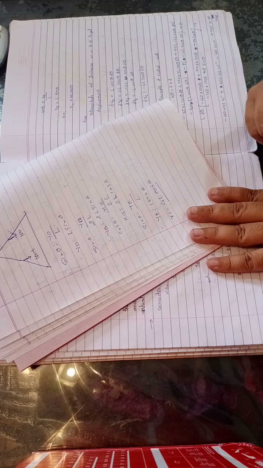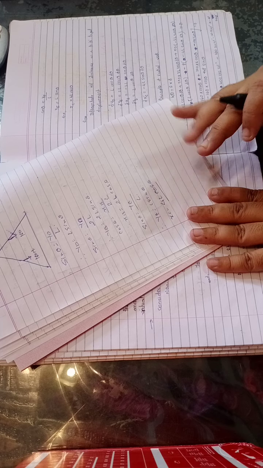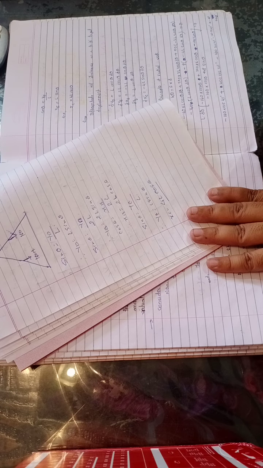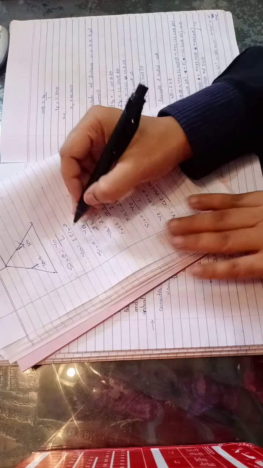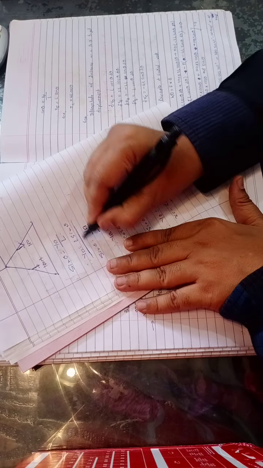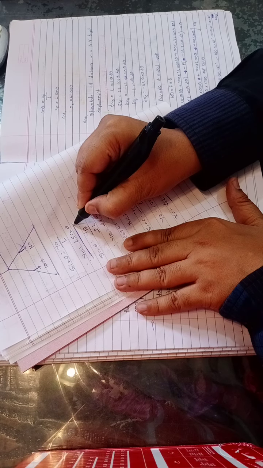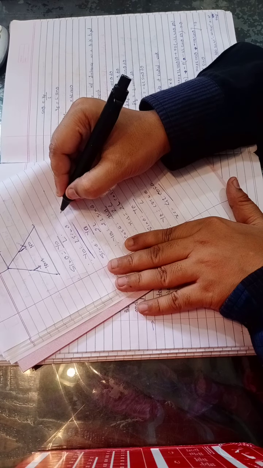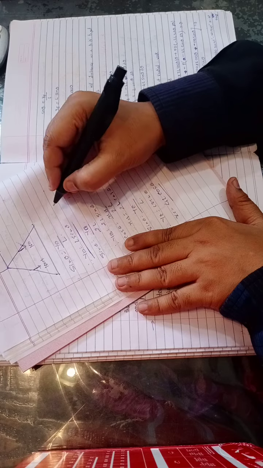If you differentiate these with respect to theta, we will get the respective displacements. For example, if you differentiate this particular YD with respect to theta, it will become a displacement.